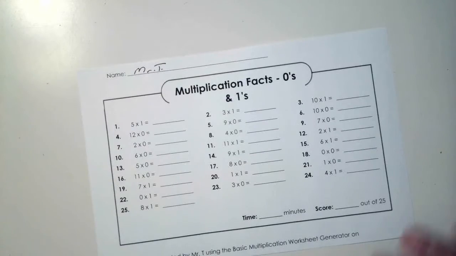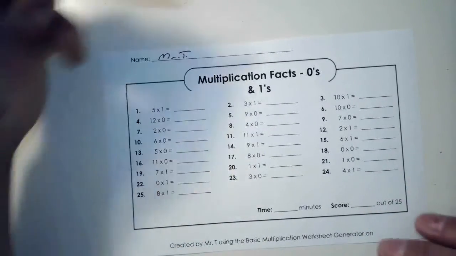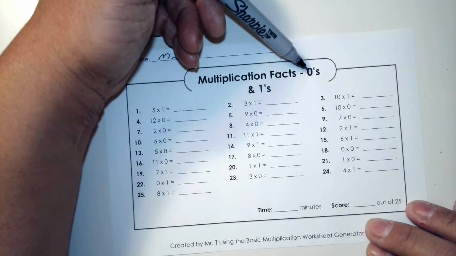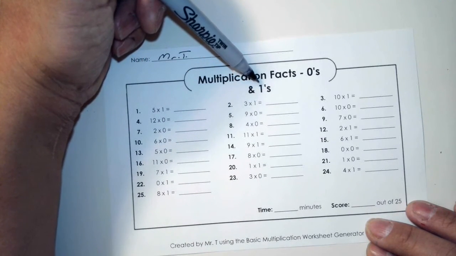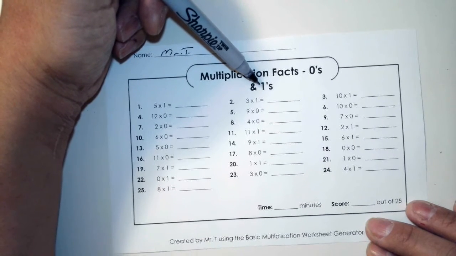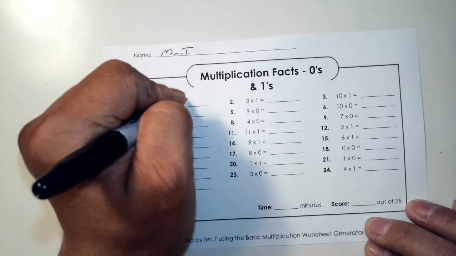However, what happens if the 1 or the 0 is the second number? It's still the same. Whenever you multiply by 0, whether the 0 is the first number or the second number, the product is always 0. Whenever you're multiplying and either the first number or the second number is 1, the answer is always the other number. 5 times 1, 5.